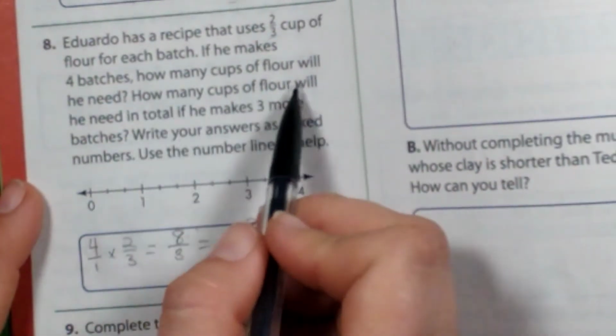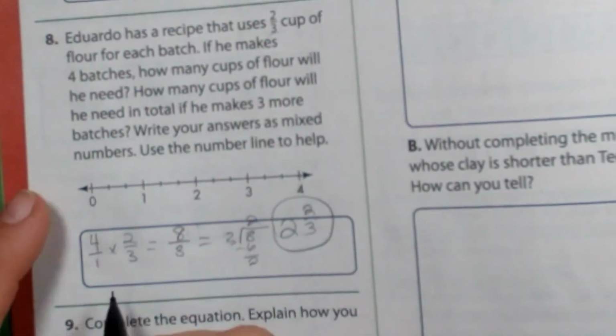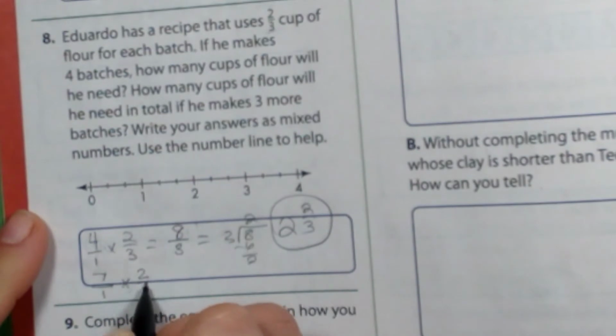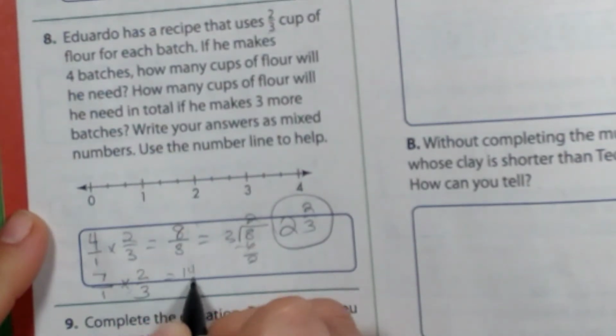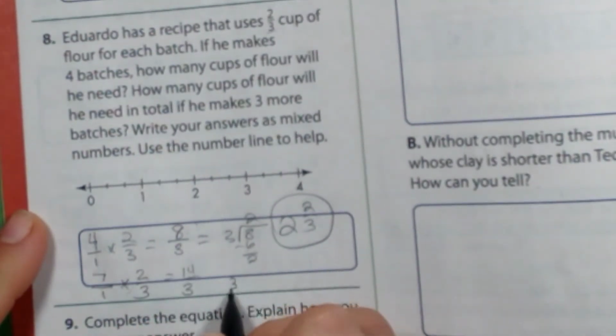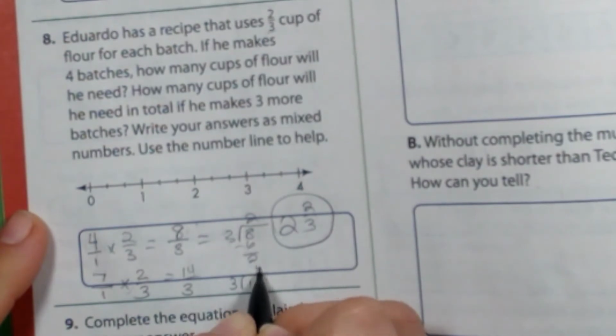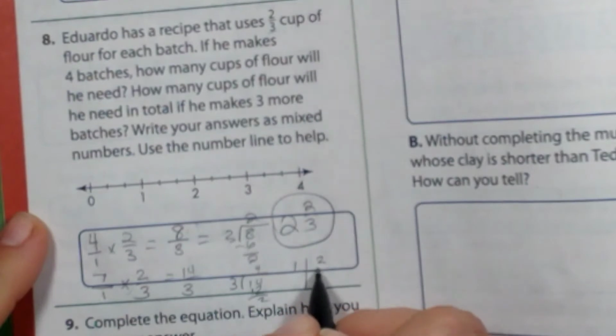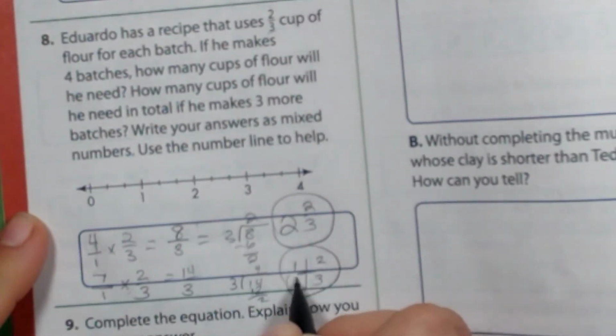Then it says how many will he need if he makes 3 more batches. So that would be 7 total, which would be 14 over 3. 3 goes into 14 4 times with 2 left over. So 4 2/3 will be if he needs 7.